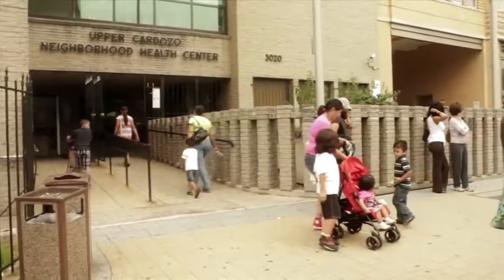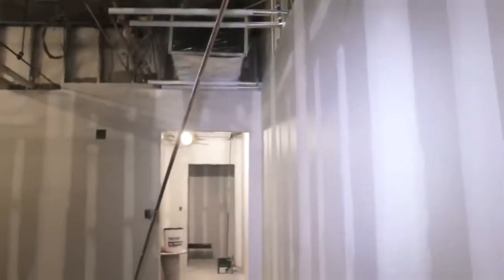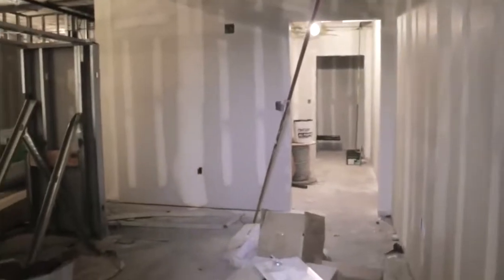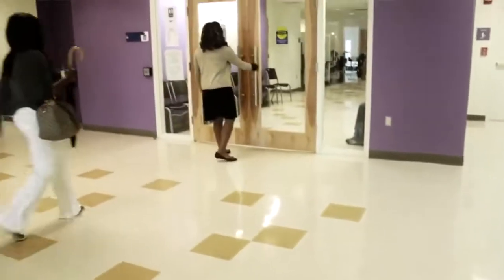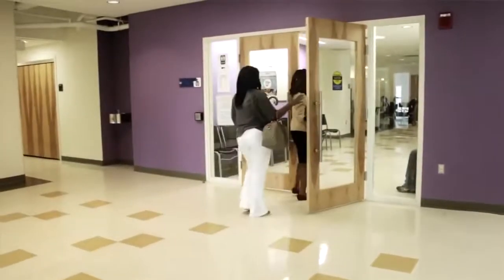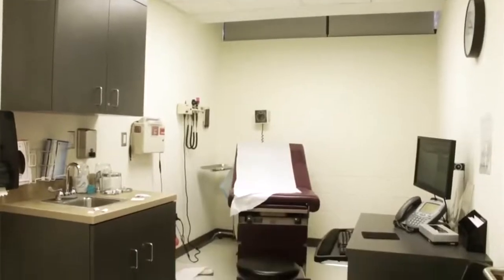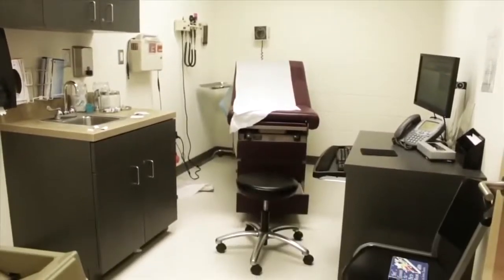The Recovery Act funding has helped, and the capital improvement funding has helped tremendously. At our site at Upper Cardozo, they've been the recipients of $9.5 million in capital improvement funds. That has helped to expand the center, bring on new providers, increase the access to the community, and provide us an opportunity to create an atmosphere that patients, HIV and the community, will view as a healthy environment to come.